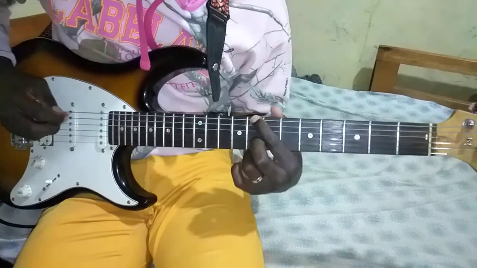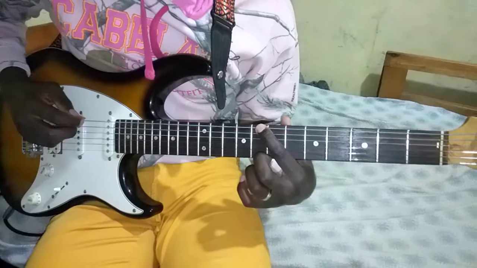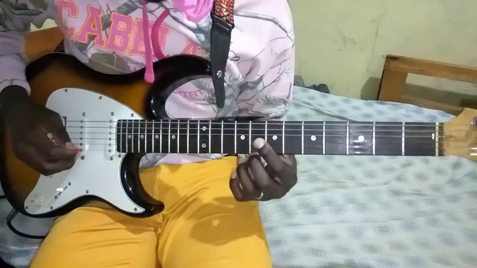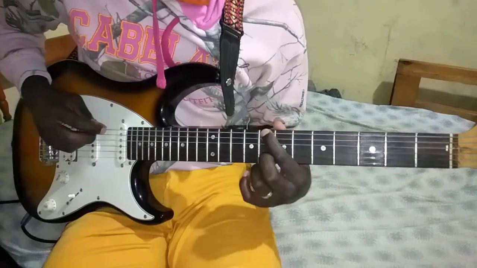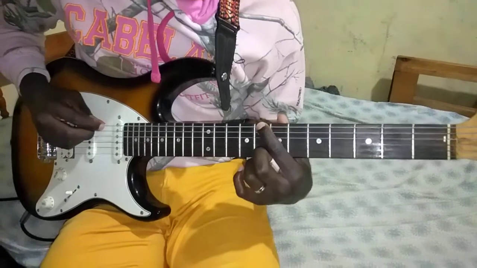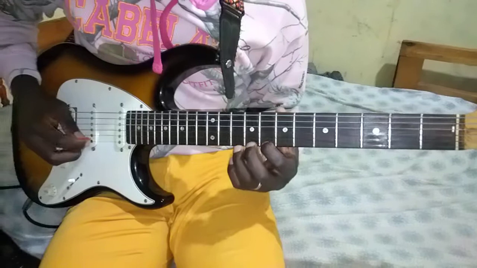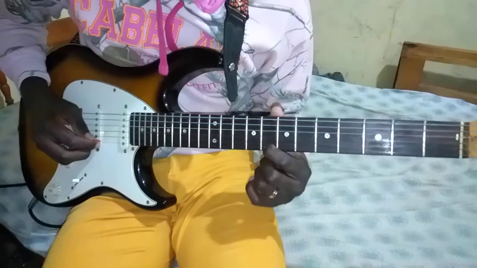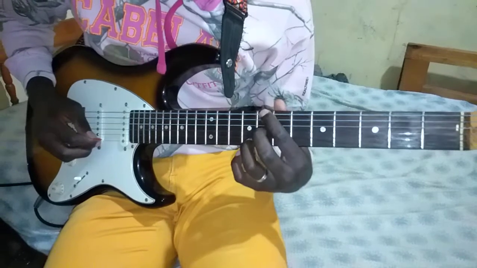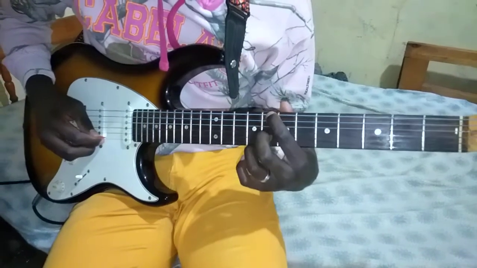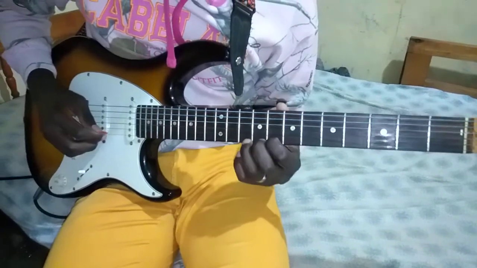You see, we have come back to our C on the 8th fret. We started from the lower part, from the first string, and then up to the 6th fret on the upper part. Let's go again now. We start from the first string on this 8th fret to the 6th string on the same C on the 8th fret.